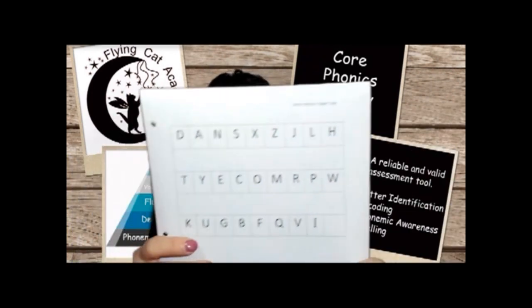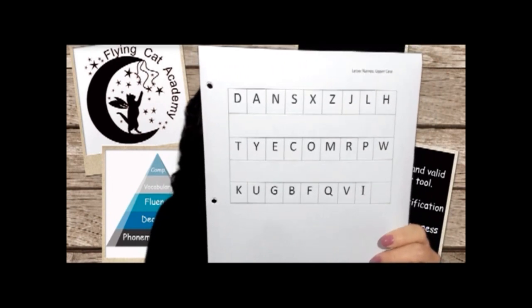Step 2 is divide them into 2 piles. The teacher will have the teacher record form sheets, and then you'll give one at a time as the test goes on. You'll give out these student sheets to the student.